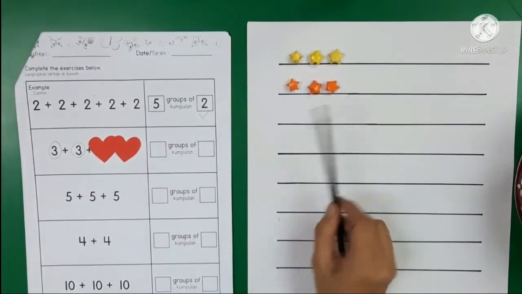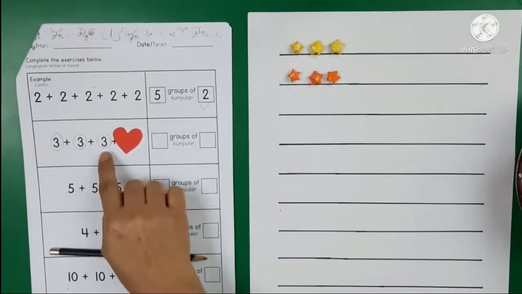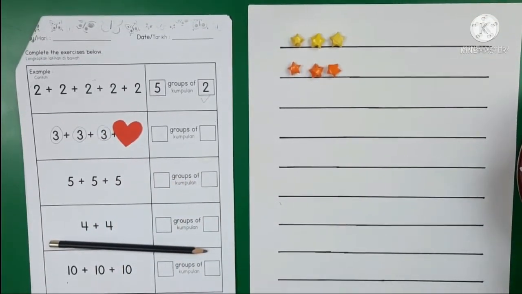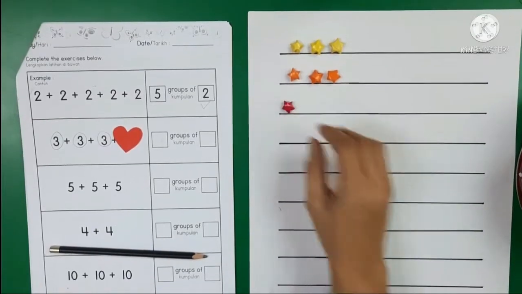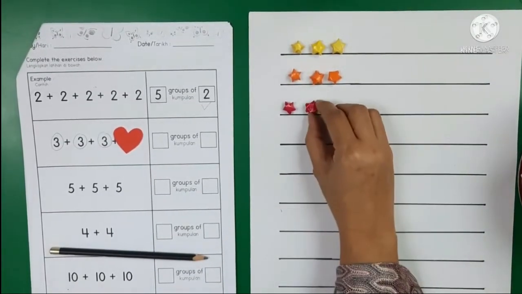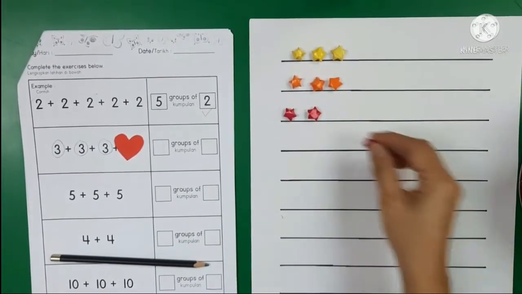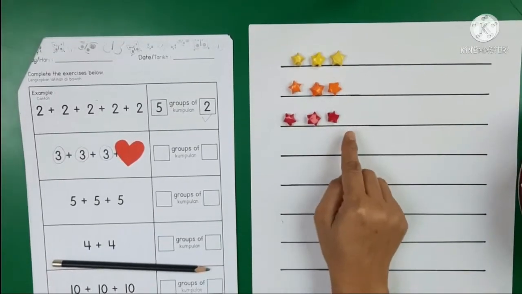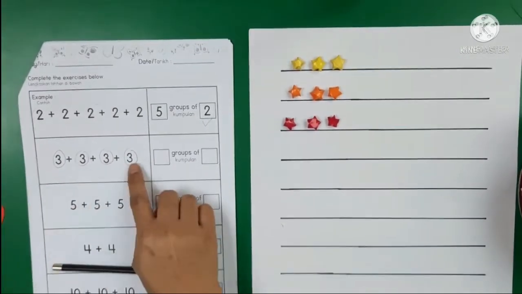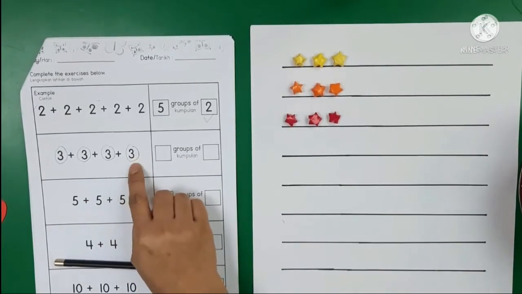Plus another 3. Let's add another 3 stars in the third group. 1, 2, 3. And lastly, another 3 stars in the fourth group.